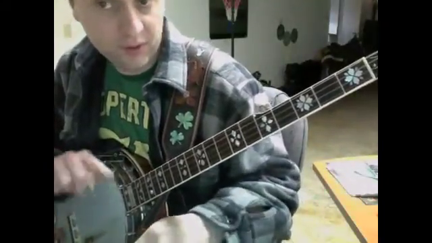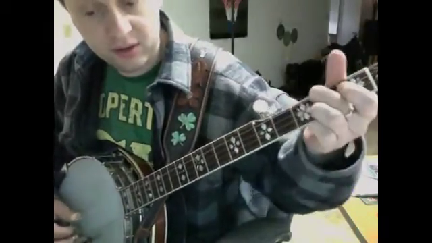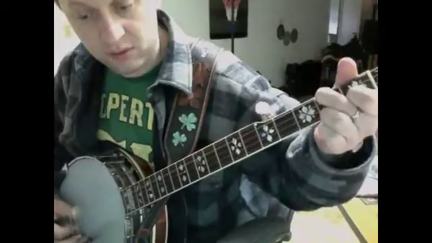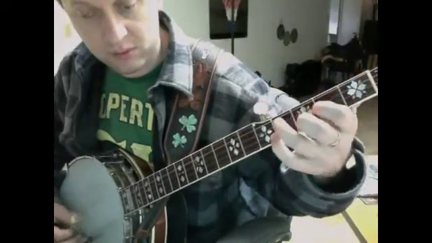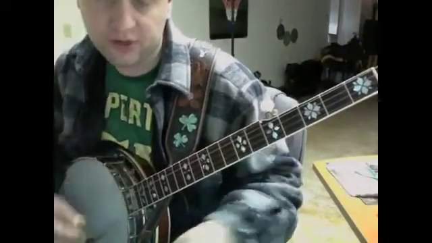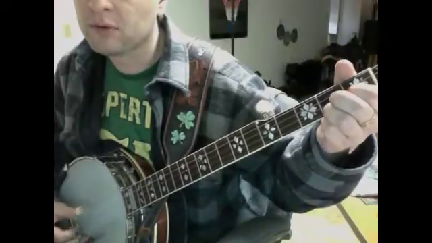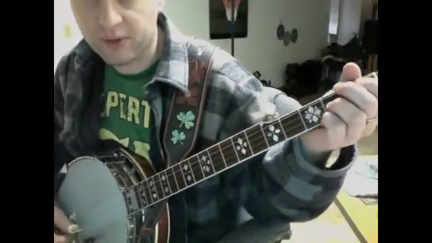Or you can do a rundown into that low E. So those are the three notes. You could also hit this one, but that's how I would do that.